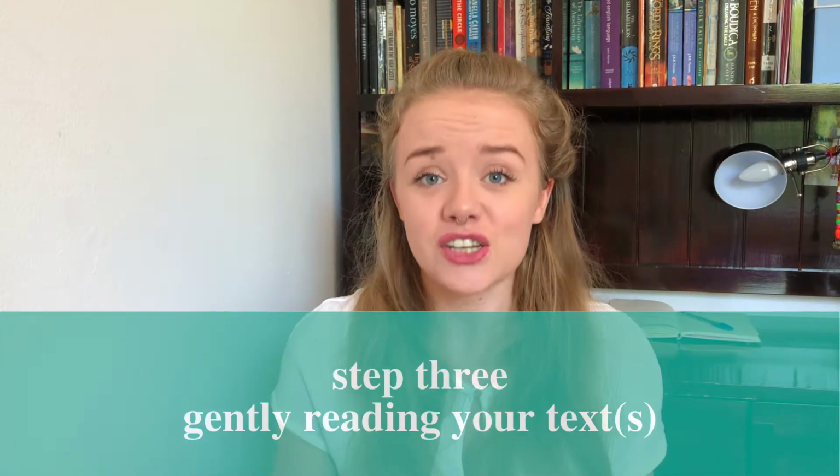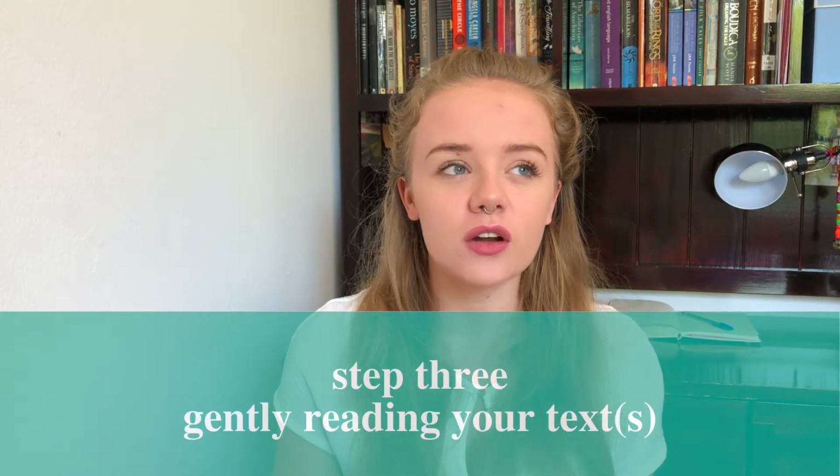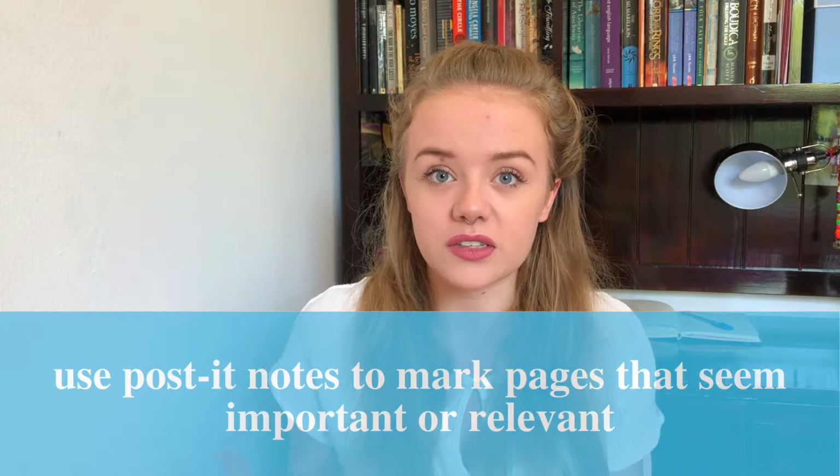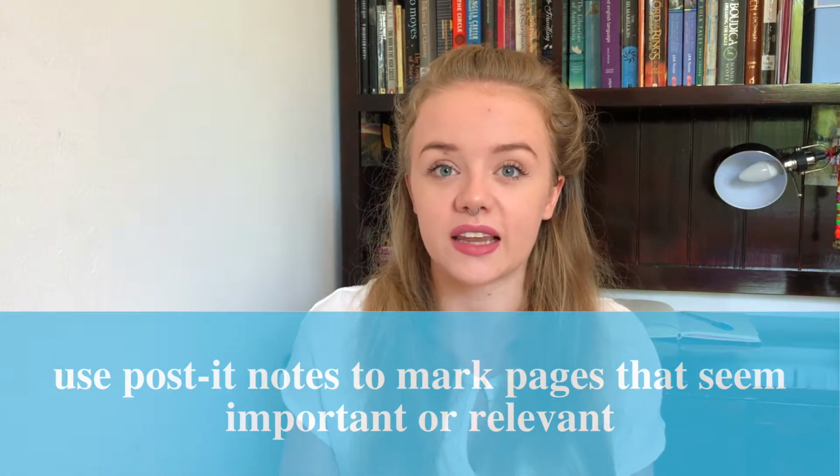Step 3, gently reading the text. And by gently reading, I mean doing a general, casual read. Now that you understand your topic or you have a good idea of what you're going to be writing about, read the text again. As you read, consider sticky noting pages and quotes that you think will be important to your essay later on. But don't yet get into annotating or analysing, because that is a future step.